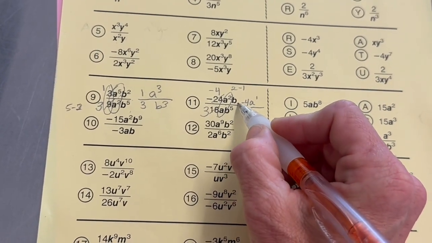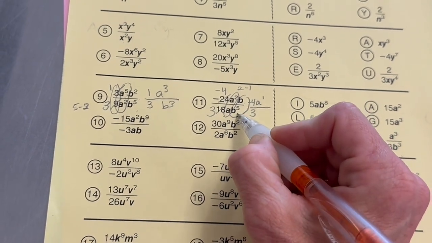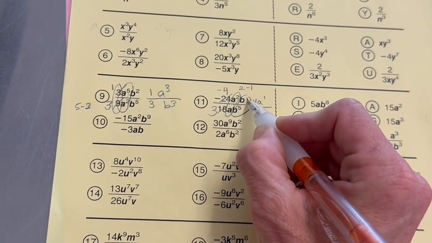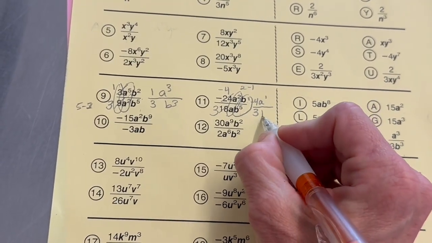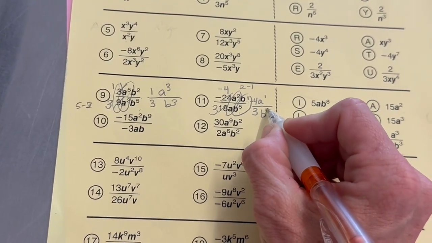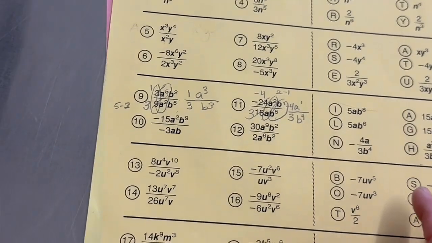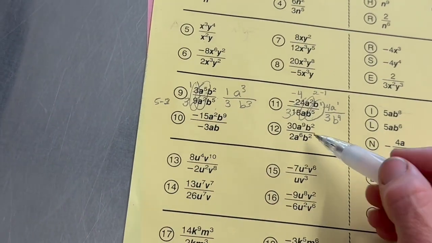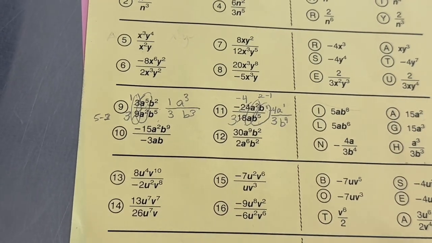And then when I ask myself, where are there more B values? Again, we're going to see in the bottom. And this is an exponent of 1. So there are 4 more in the bottom because 5 is 4 more than 1. Let's take a look at number 12. This will be our last one to do together, and then I'm going to ask you to work on this with your groups.